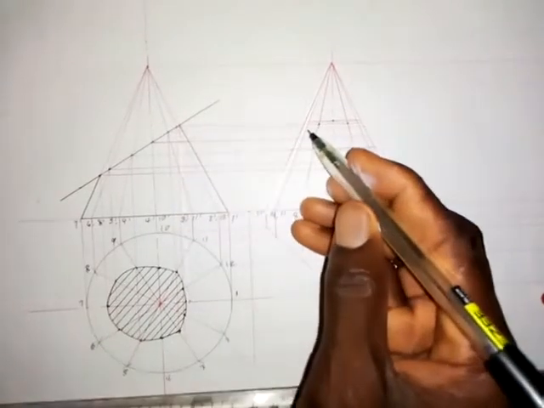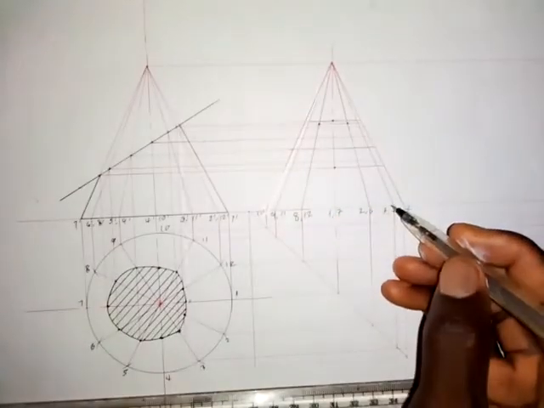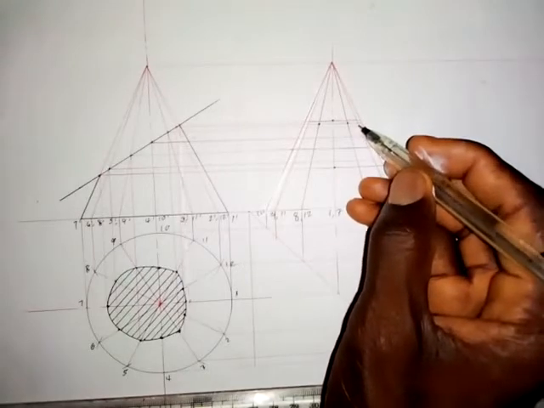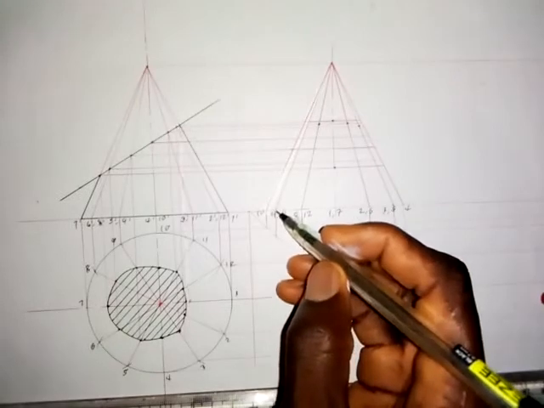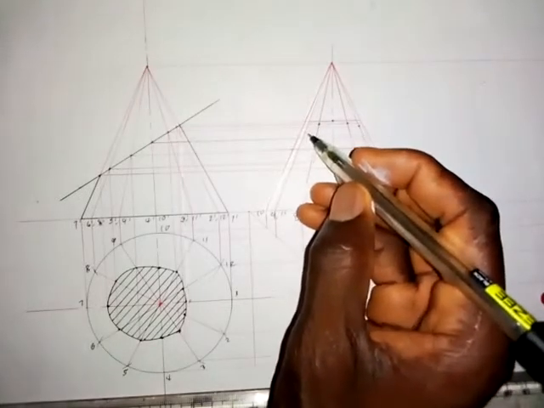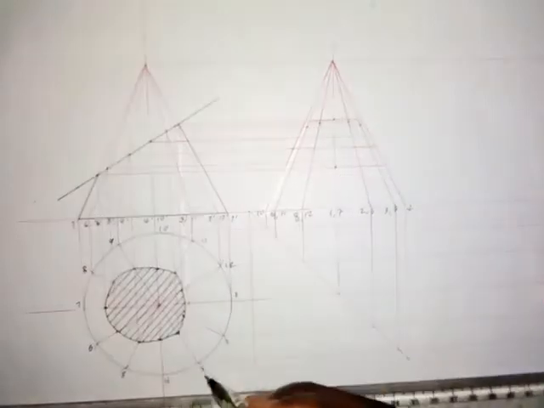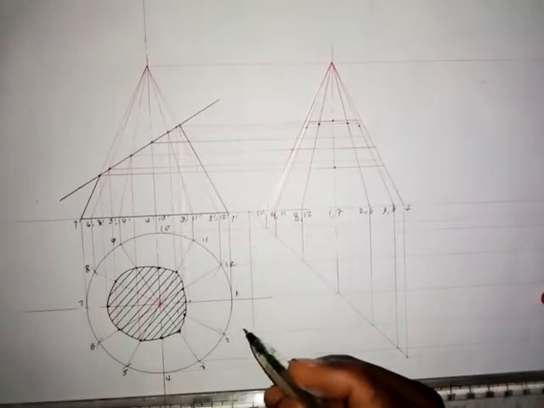You move on this horizontal line. This line contains 3 and 5, so I need 3 here. This is 3. Then for 11, this line contains 9 and 11, so I have 11 here. Then let's get 4 and 10.